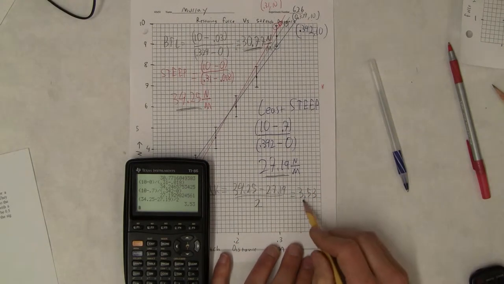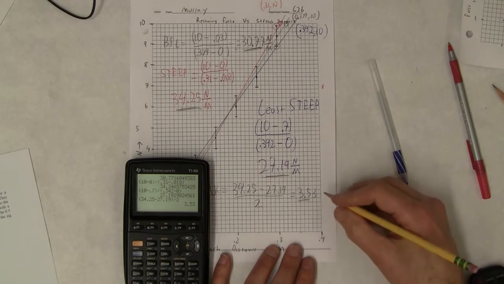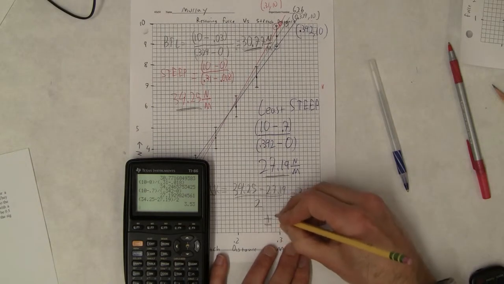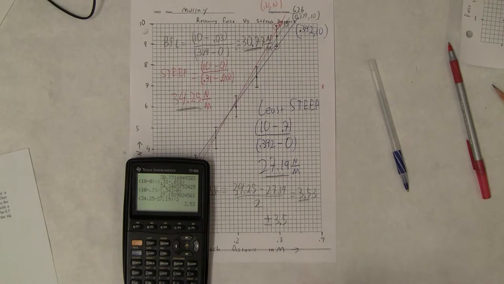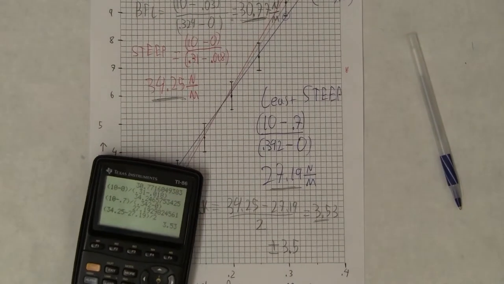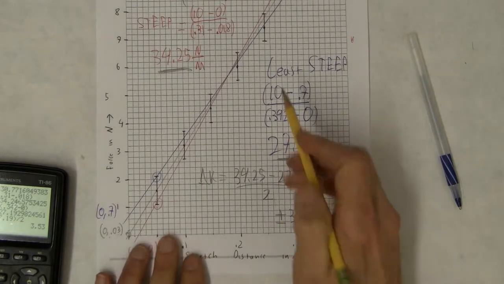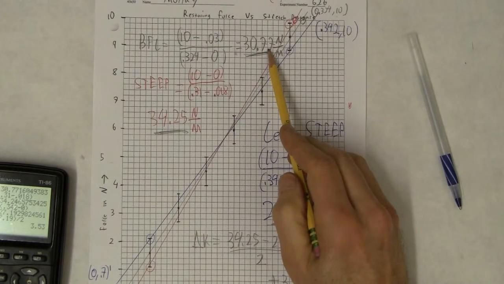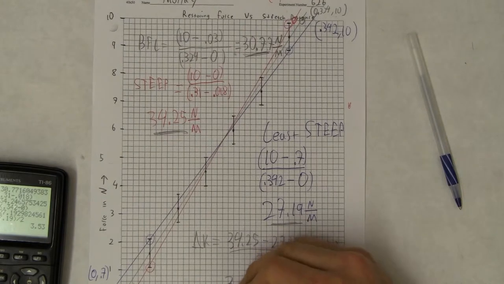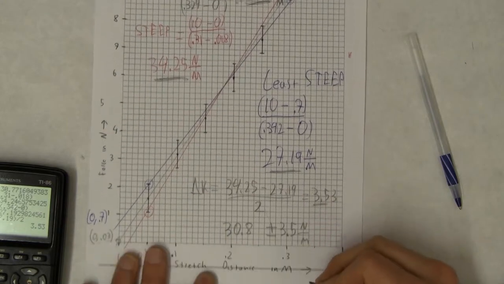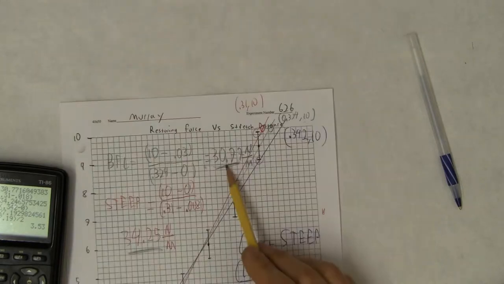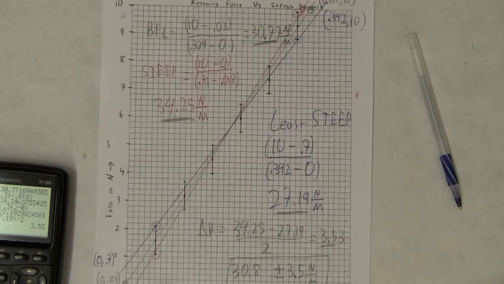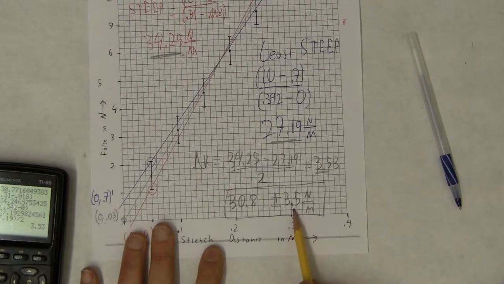Now I think we can have 2 digits for our uncertainty. So I'm going to say that it's plus or minus 3.5. Whatever my uncertainty is, I'm going to say that it's plus or minus 3.5. And now I've got to figure out what's my best fit line. My best fit line is 30.77. I'm going to say that's 30.8. So ultimately, this is what I end up with: I get 30.8, which is this rounded to the tenths place, plus or minus 3.5.